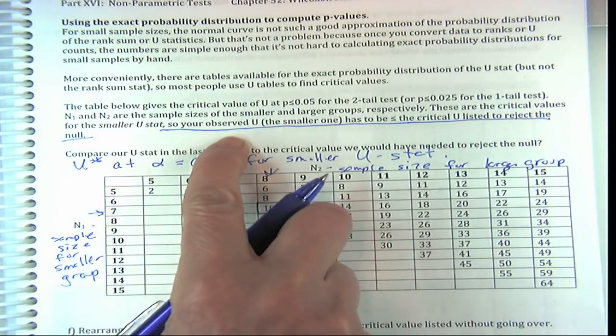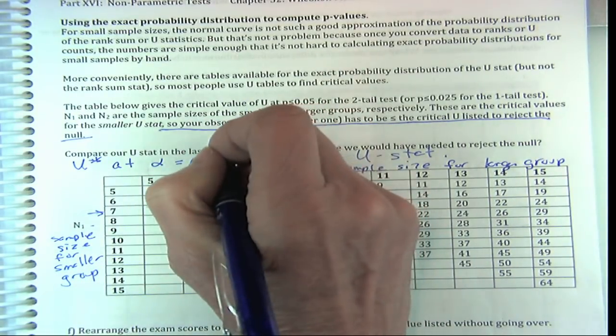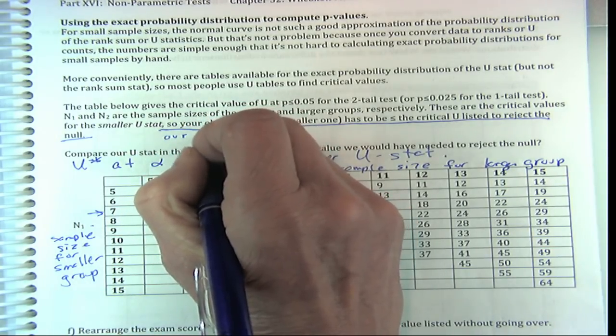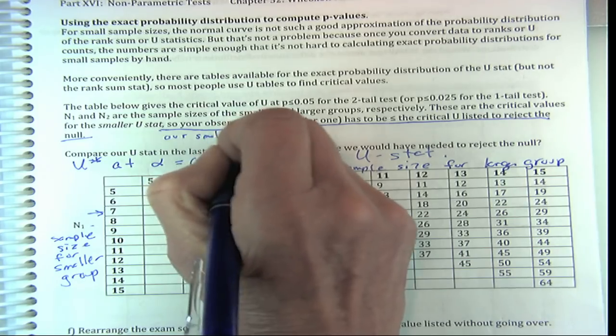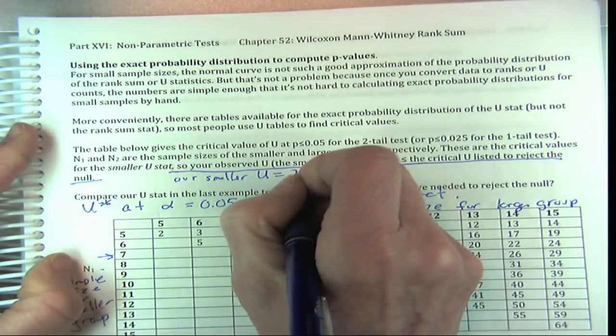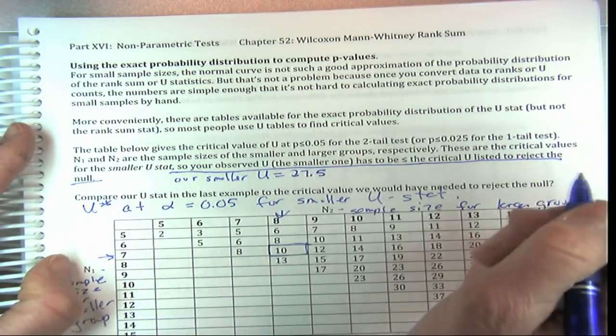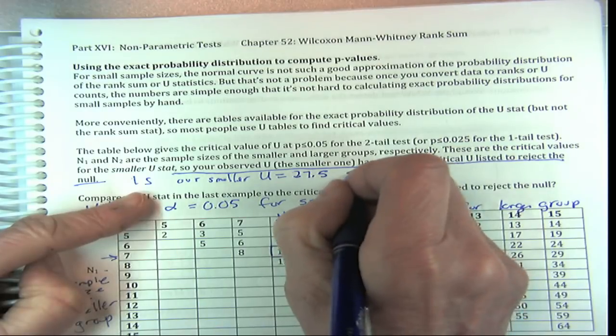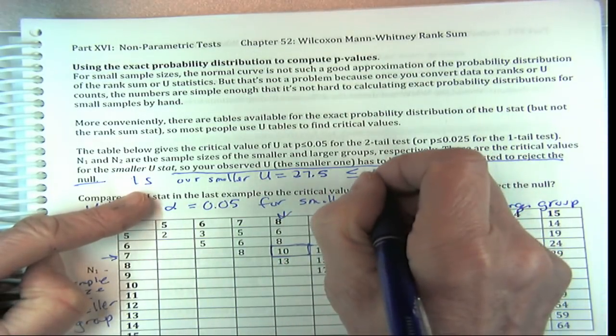So your observed U, the smaller one, which is what? Our smaller U is equal to, well, they're so close together, but this is the smaller one, 27.5. So you have to ask yourself, is our smaller U less than or equal to 10?